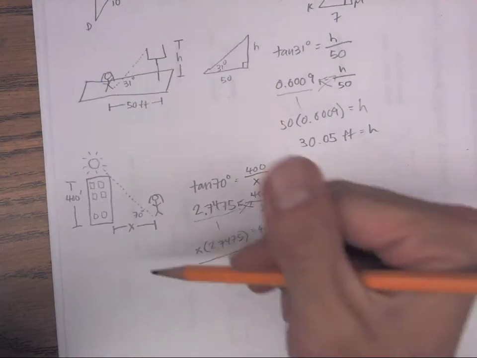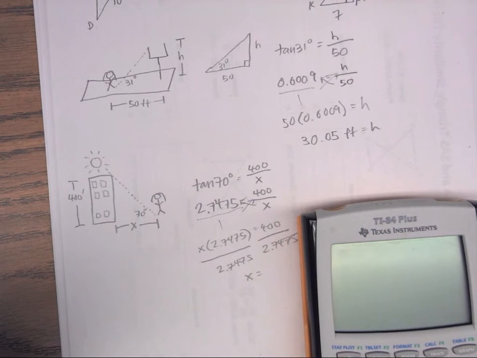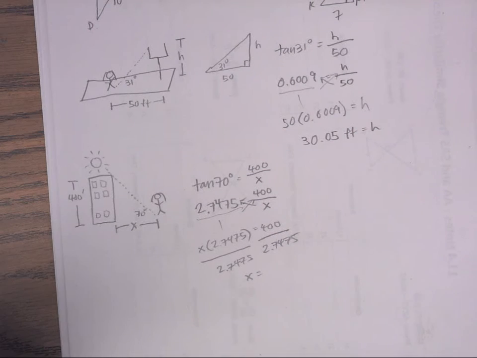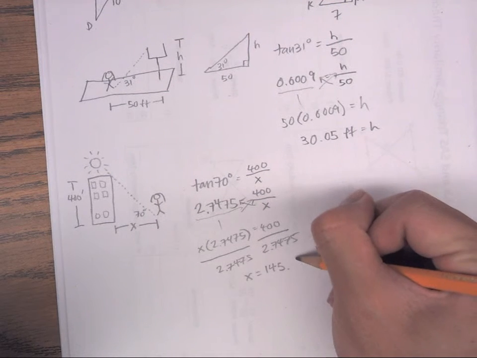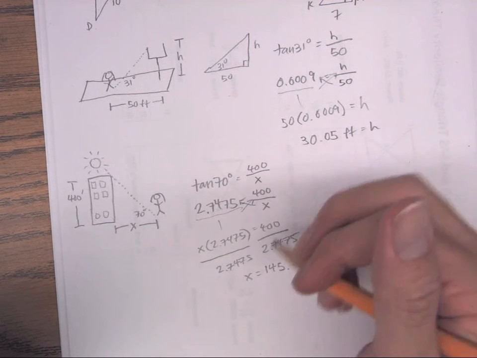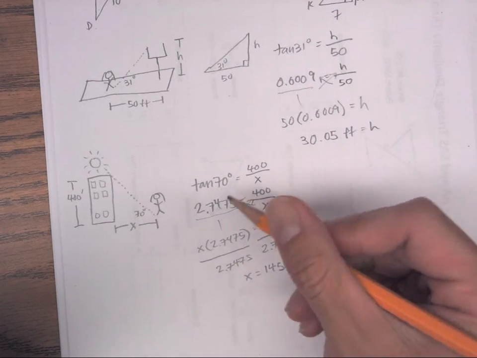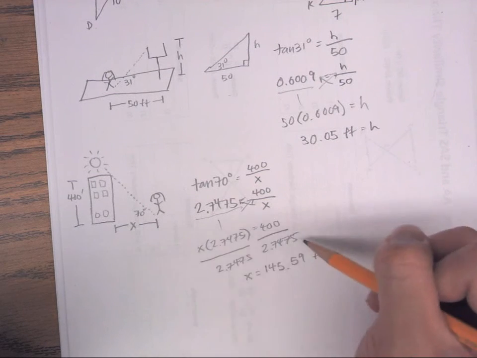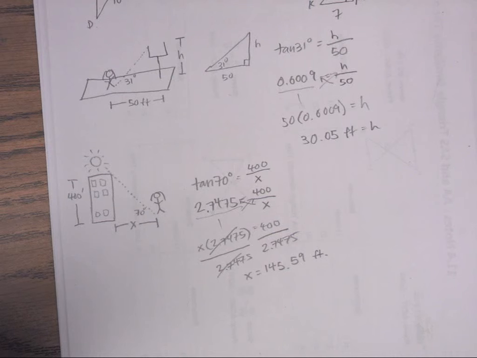So that means the distance that Kaylee is going to be away from the building is going to be 400 divided by 2.7475. So she's going to be about 145.59 feet away from the building. The reason why I divided by this number is that this cancels out, and I can solve for x.